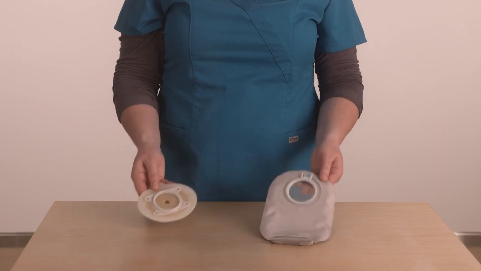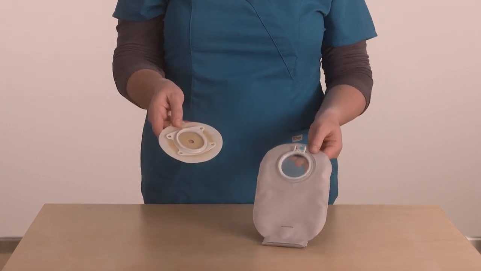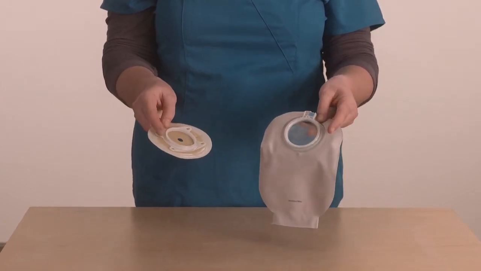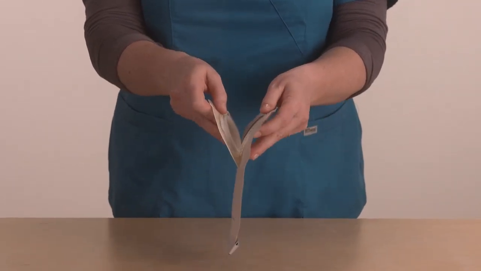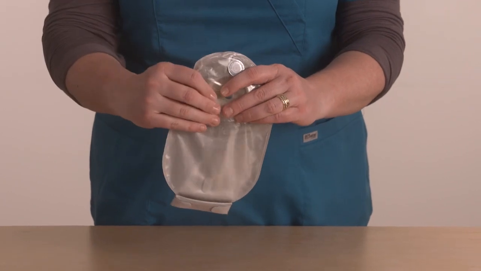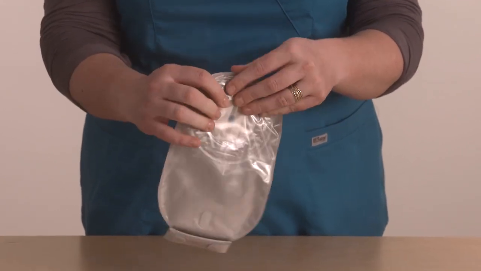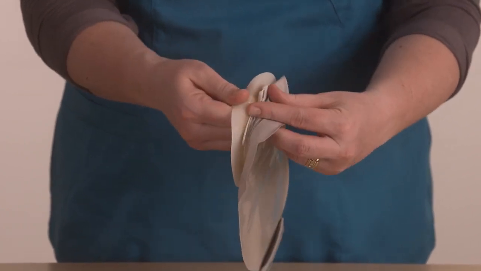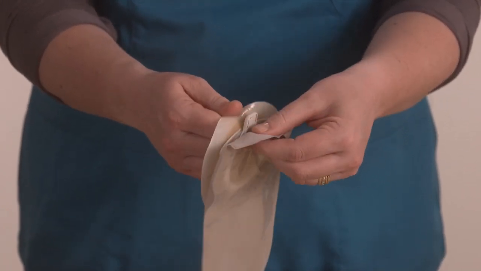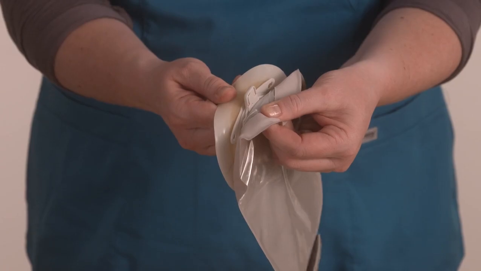Mechanical coupling systems consist of a solid barrier and a separate pouch, each containing a plastic ring that fit together. By snapping the barrier and the pouch together, the system locks in place. For added security, a locking mechanism may be incorporated into the system. This ensures the pouch will remain attached to the barrier.